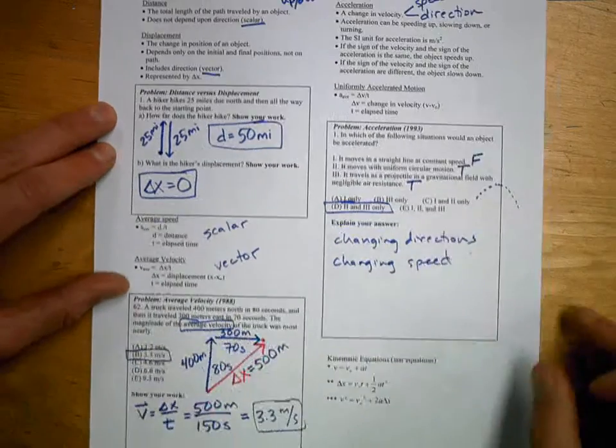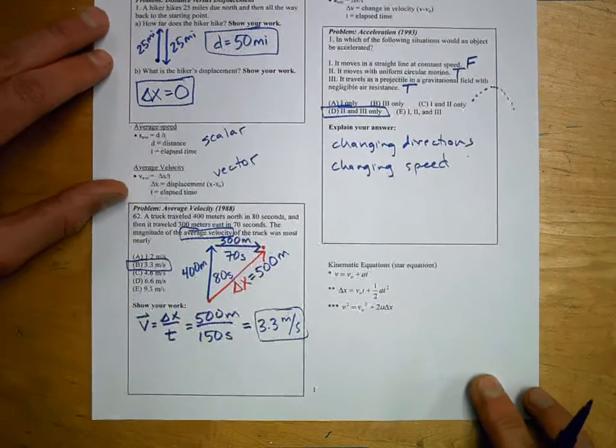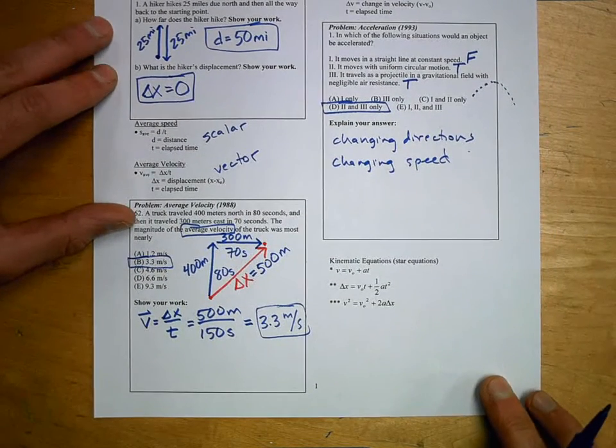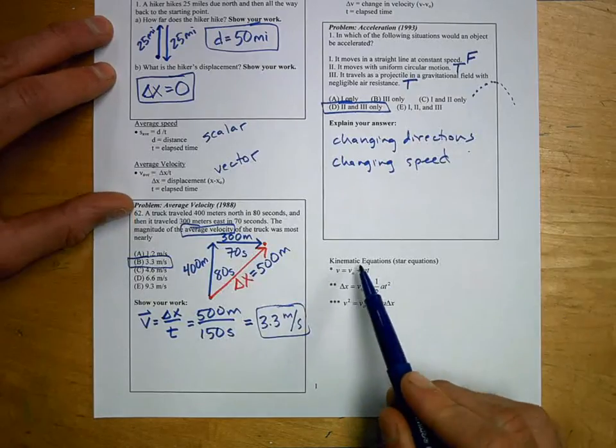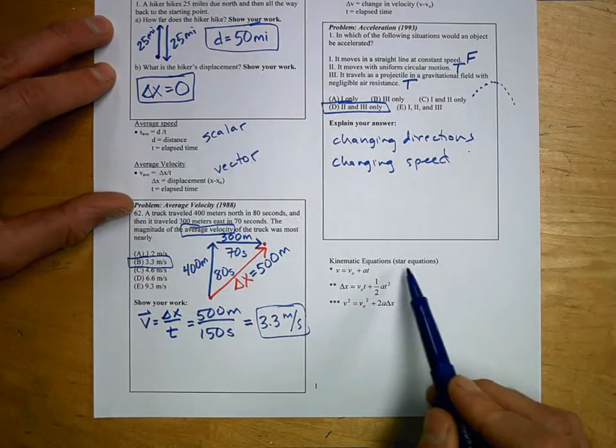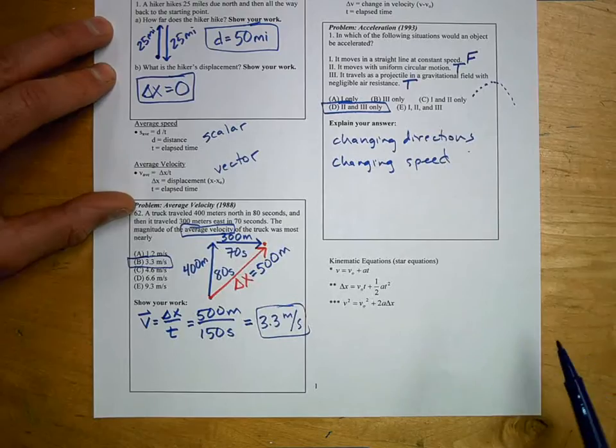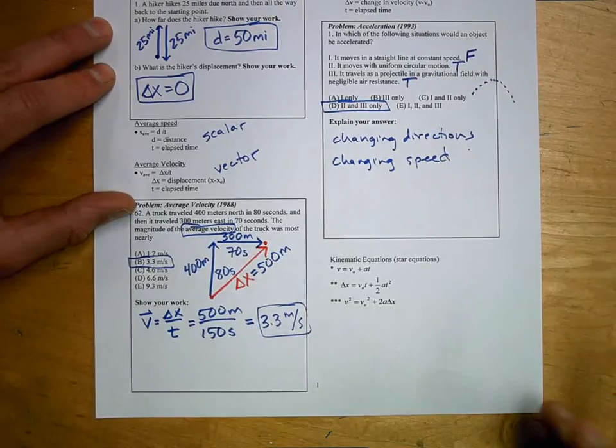To solve problems involving a constant acceleration, we use the 3 kinematic equations, which I call the 3-star equations. These should be memorized.